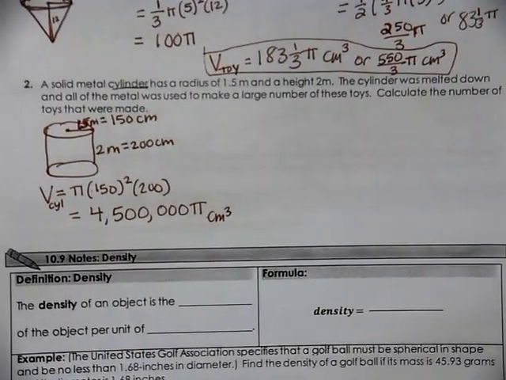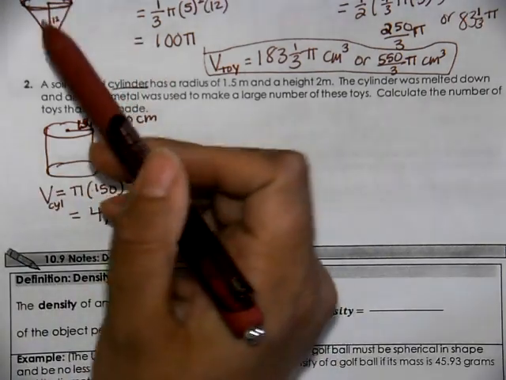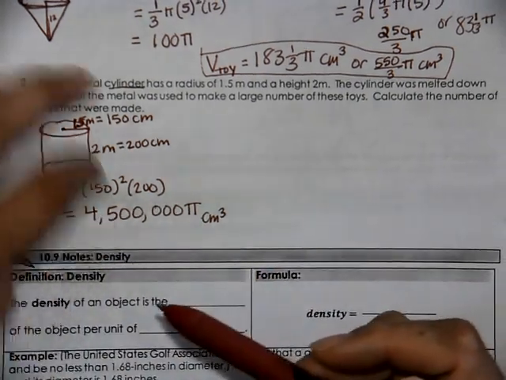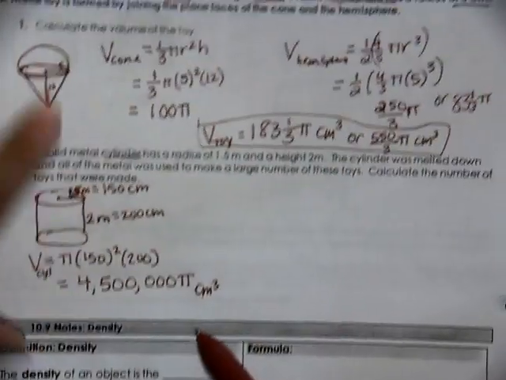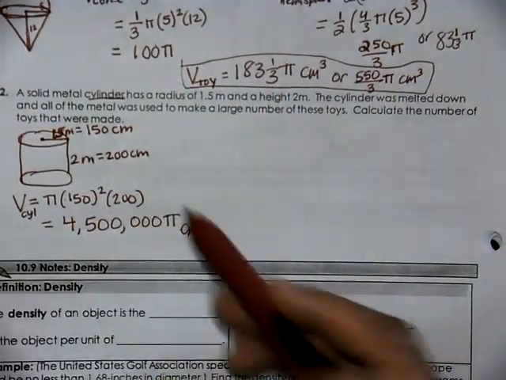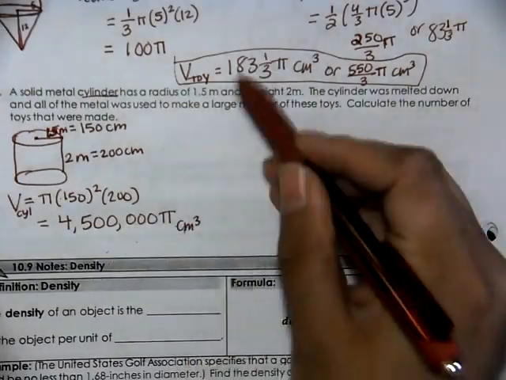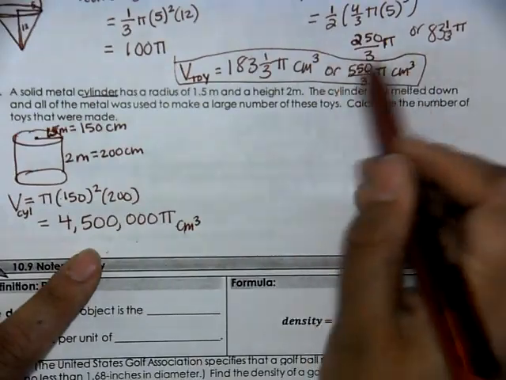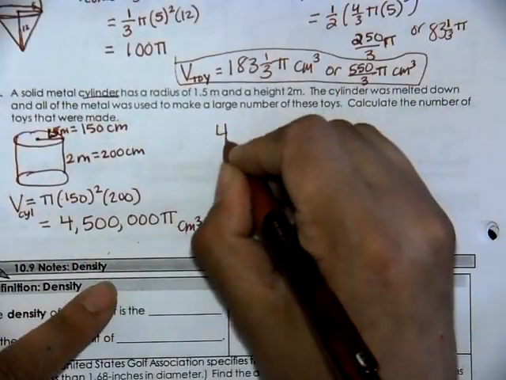That tells us that what we just found is the amount of metal that I'm working with, because I took that cylinder and just melted it down. This is just like liquid metal now that we can turn into these cone-like toys that have the cone and the cylinder, or the hemisphere on the top of it. So we need to take all of this amount of metal and make it into these toys that each have a volume of this. So what we need to do now is divide these two numbers. We need to take 4,500,000 pi and divide it by 550/3 pi. Okay, so let's write that out.